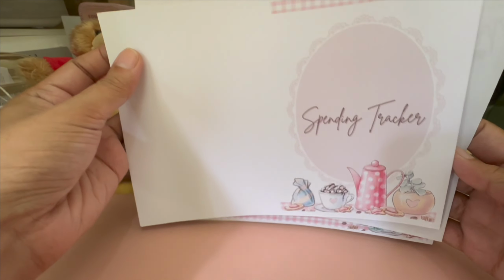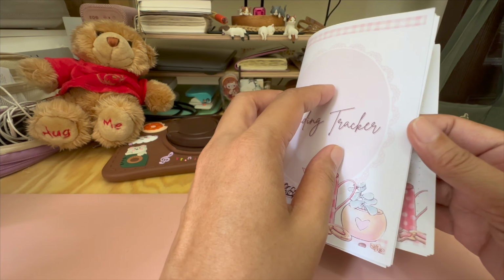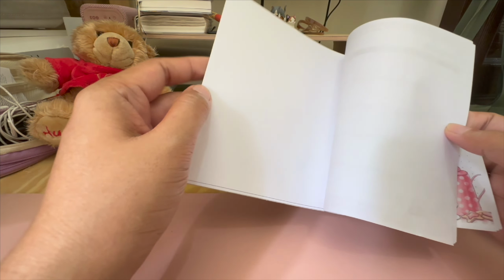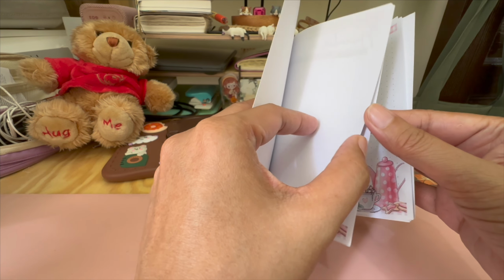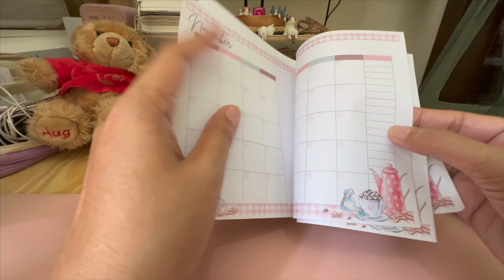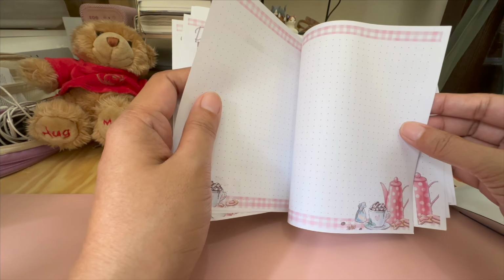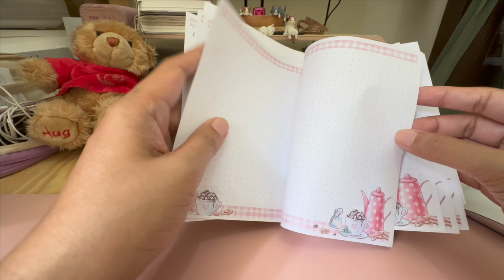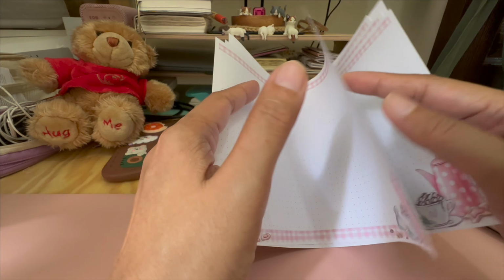So before you bind them together, you need to check the pages first. So I wanted this to be blank, the first spread to be blank. This is my November calendar, December calendar, and then the dot grid spreads for my spending tracker.